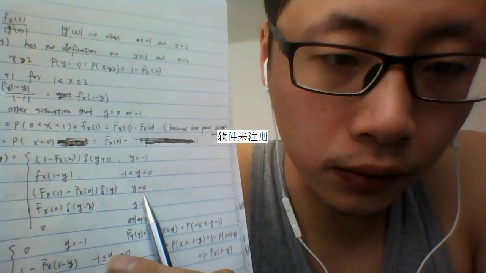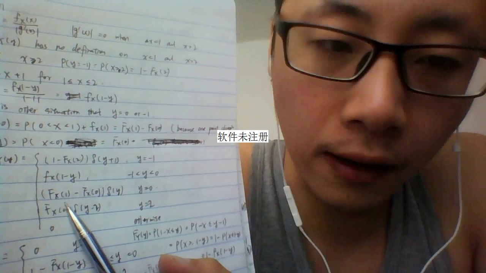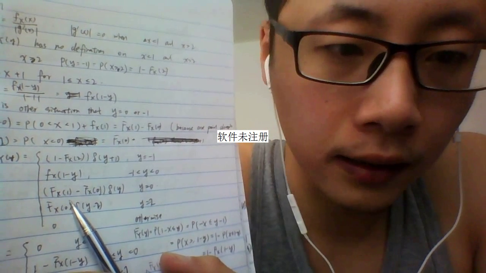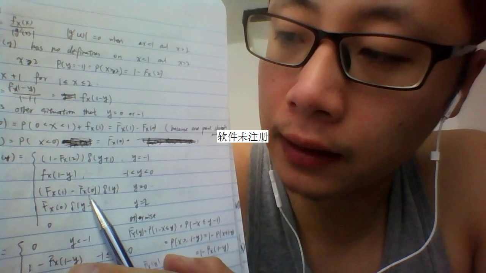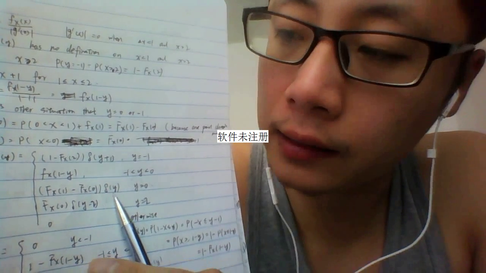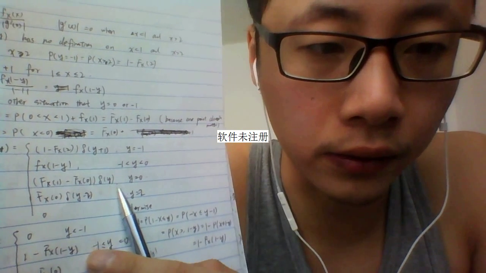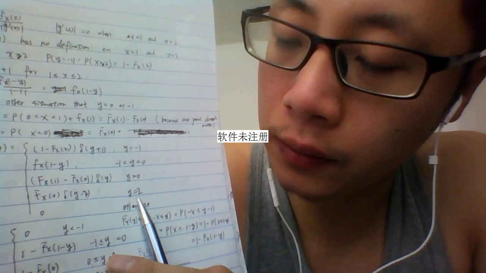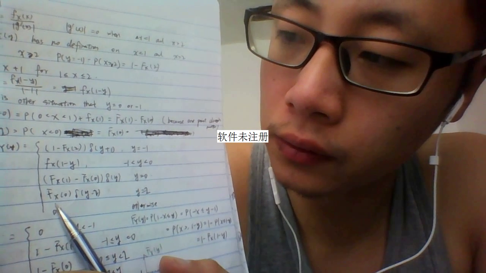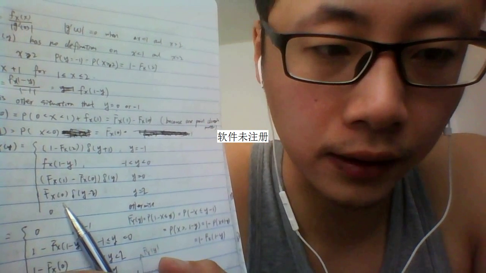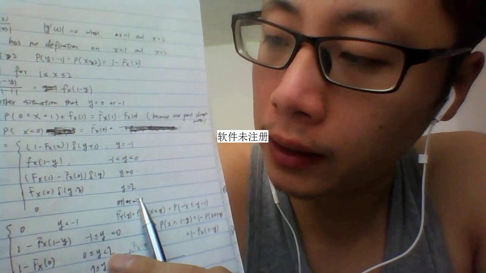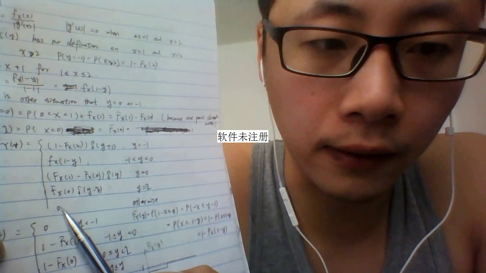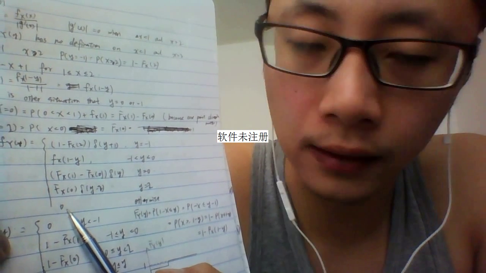And when y equals 0, this is equal to big F_X of 1 minus big F_X of 0. And at the point y equals 2, this is equal to big F_X of 0. And otherwise, the value of little f_Y of y is 0.